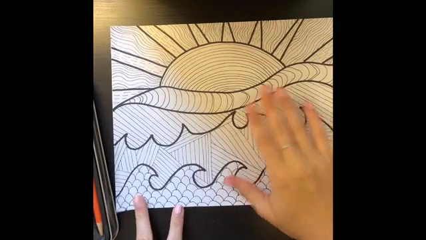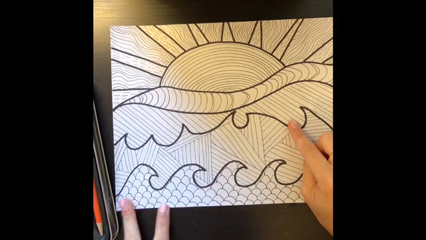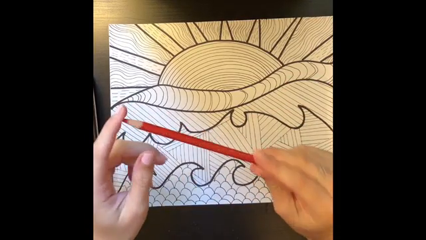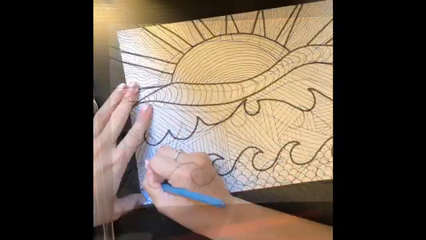And lastly, you're going to color in your Earth Day landscape. You're welcome to use whatever you would like to color it in, but I'm going to be using colored pencils.